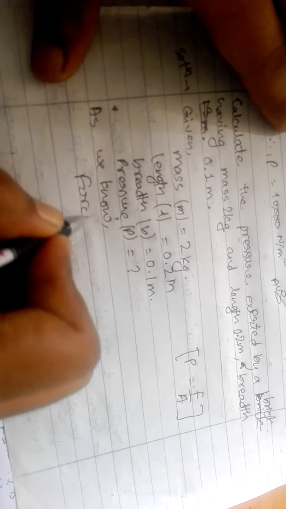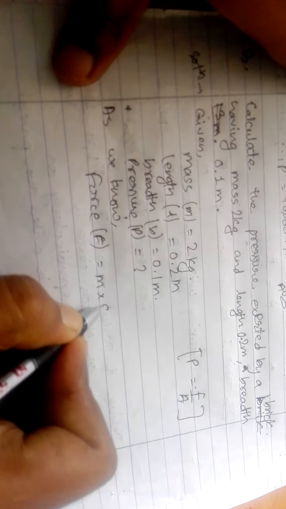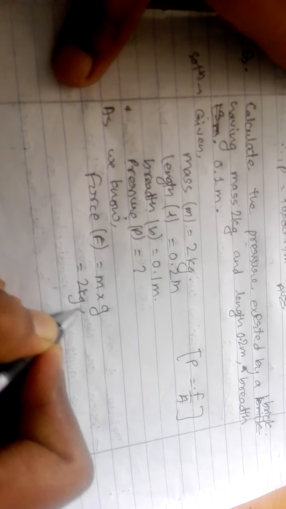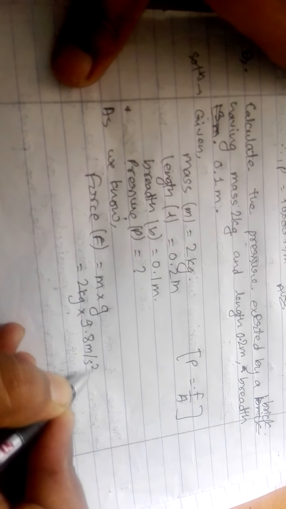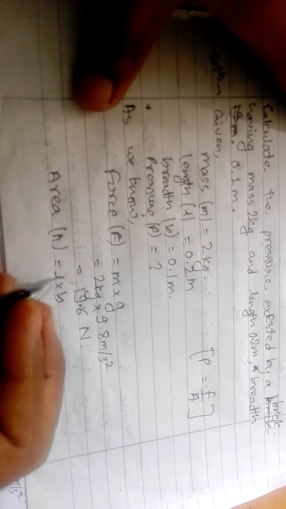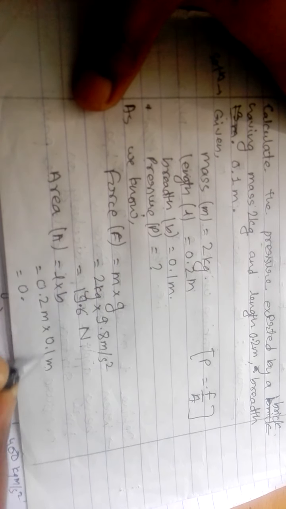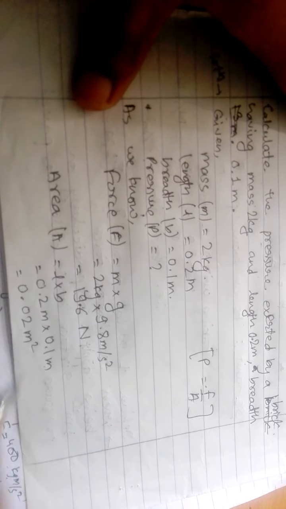Yes, that's why, first of all, let's calculate force. Force F. Force also corresponds to weight, and the formula of force is m into g. Mass 2 kg and g, acceleration due to gravity, 9.8 meters/second square, and it gives us 19.6 kg meter/second square, which means Newton. Okay, we have force. Again, we need to calculate area. A is equal to L into B, because a brick is rectangular. L 0.2 meter into B 0.1 meter gives us 0.02 meter square.